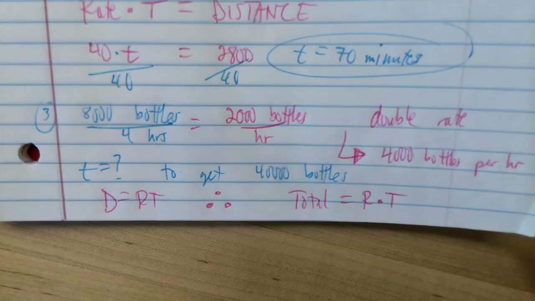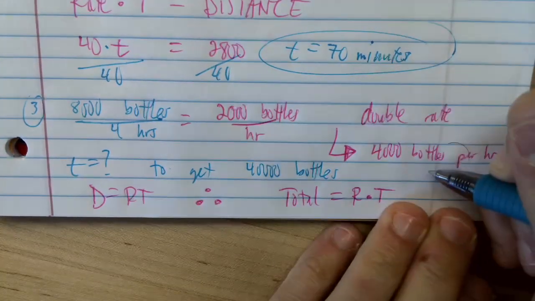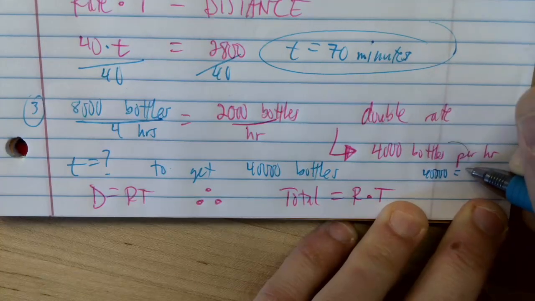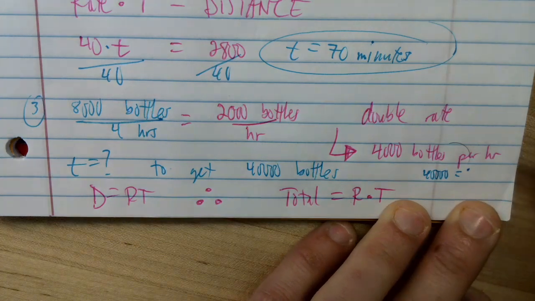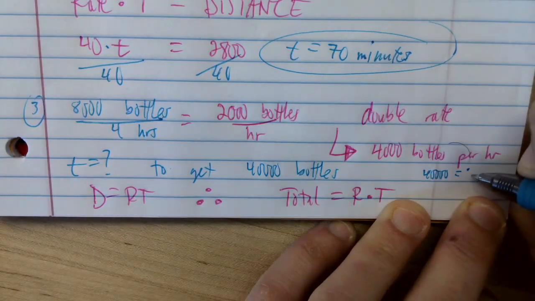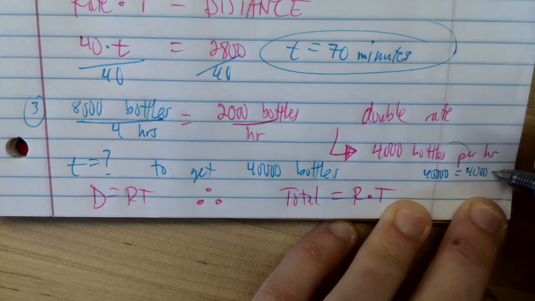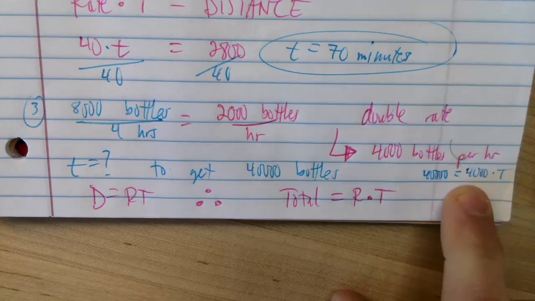Okay? So, really short on space here. 40,000 bottles is my total. My rate is... Oh, did I forget to double the rate? I must have forgot to do that in the first period. Oh, well. Our rate is 4,000 bottles per hour, and then I'm looking for the time value. So 40,000 is equal to 4,000 times t.